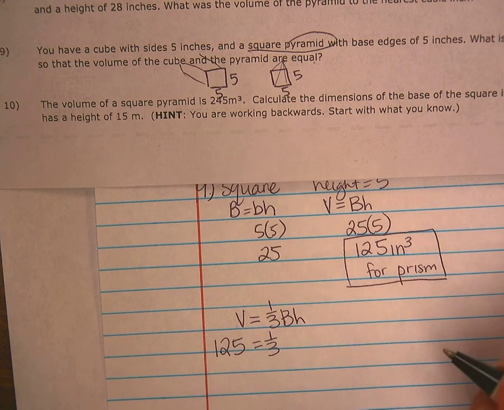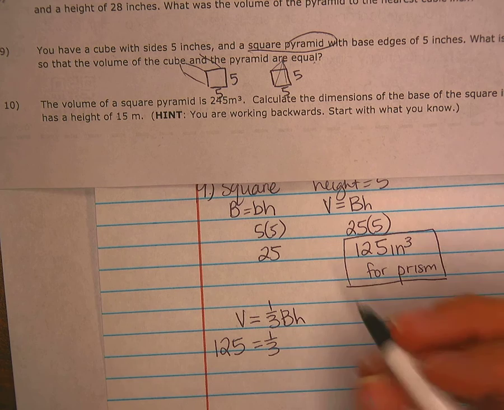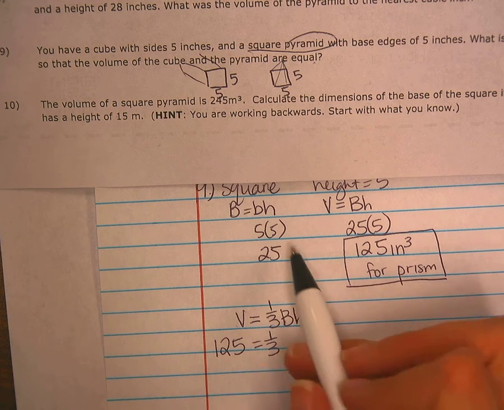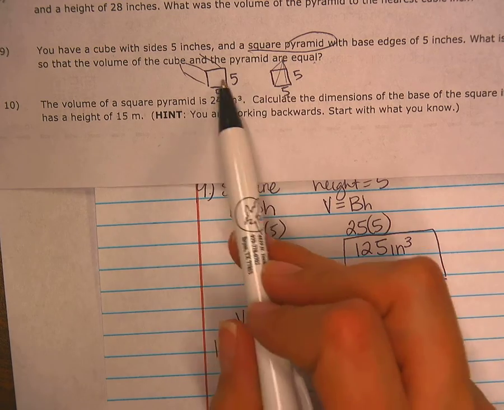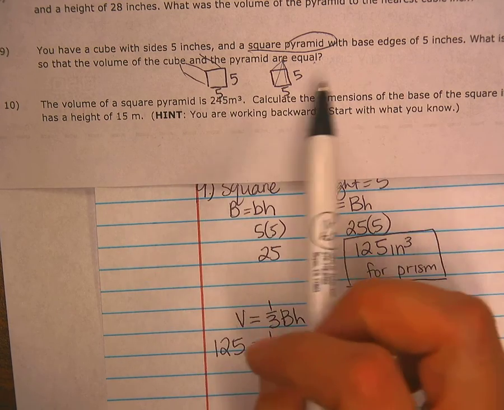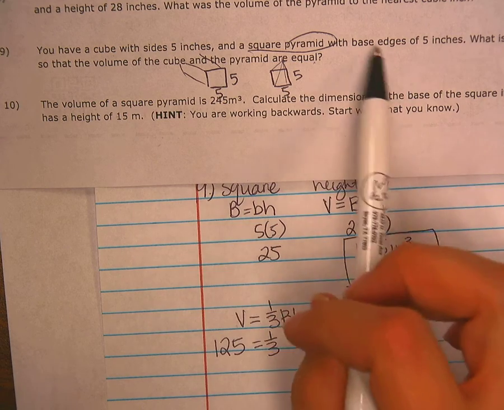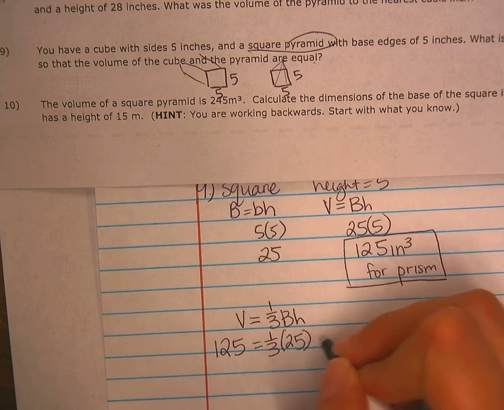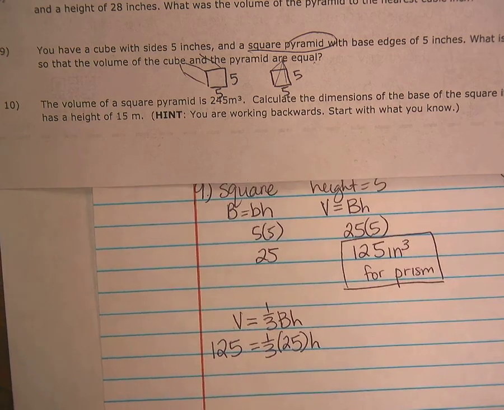And notice this is going to be a work backwards problem because I'm solving for my H. I also know, based on my picture that I drew earlier and the information on here, that the area of my bases will be the same. So this is going to be 25. But I'm solving for H.